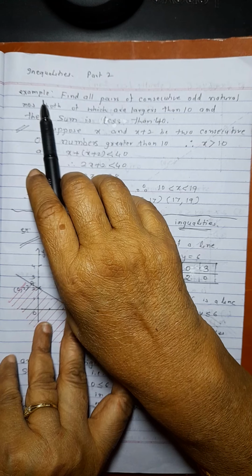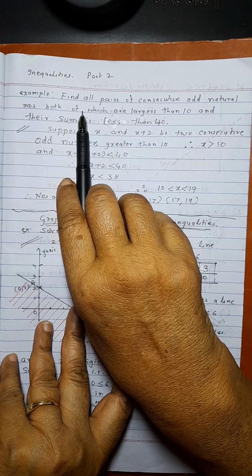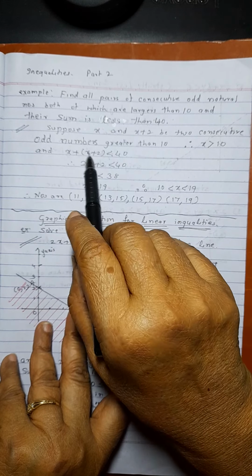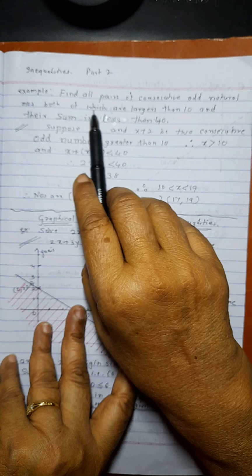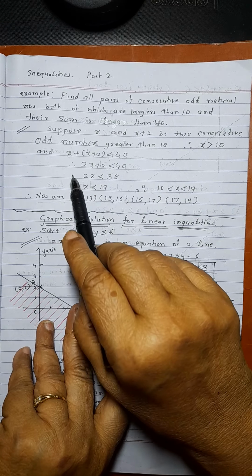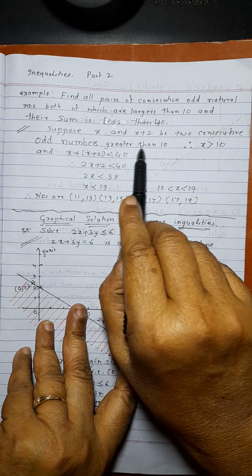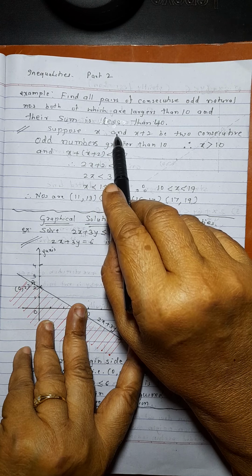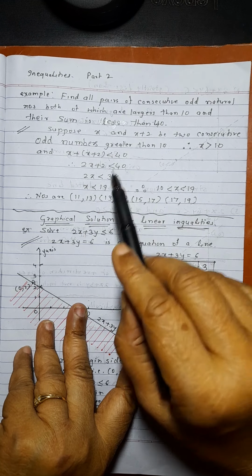Second word example: find all pairs of consecutive odd natural numbers, both of which are larger than 10 and their sum is less than 40. Consecutive odd natural numbers, both larger than 10 and sum less than 40. Suppose x and x + 2 are two consecutive odd numbers greater than 10. Means why? If x is odd, then x + 1 will be even and x + 2 will be odd. So consecutive odd numbers will be x and x + 2.